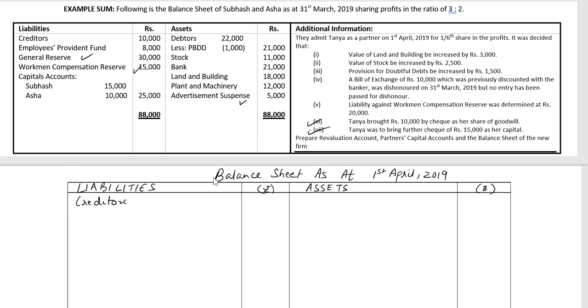Creditors. There is no change in the creditors figure, rupees 10,000. We have a liability, employees provident fund, there is no change, 8,000 rupees.